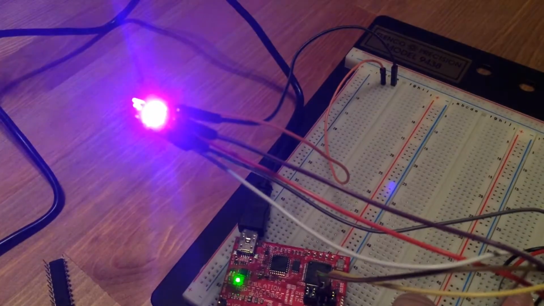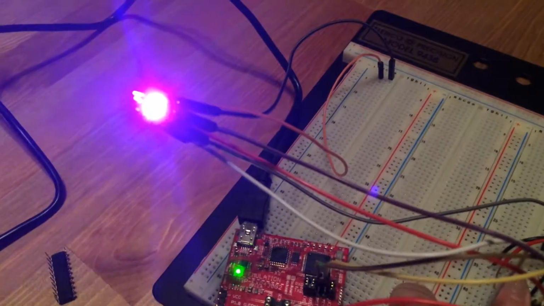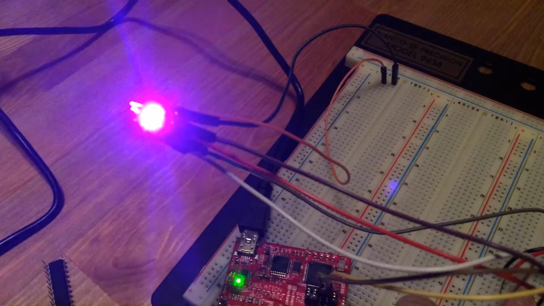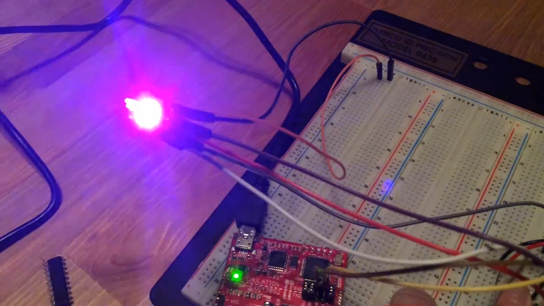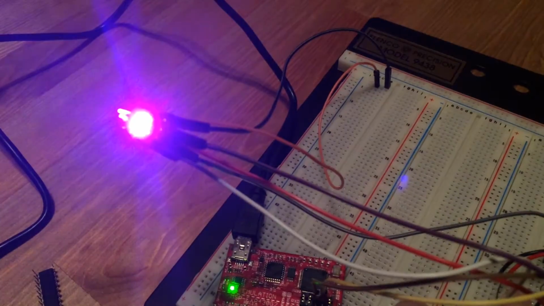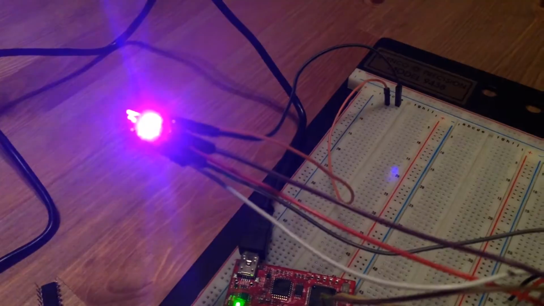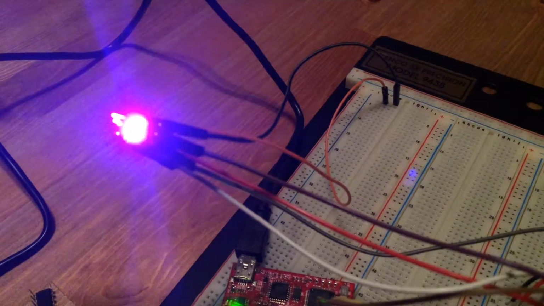There is a little bit of flash during the process because I believe the RGB LED is in an unstable state, and once it reaches a stable state, the light is going to be very stable. Right now you can see a very red LED, so it means that the temperature is higher.